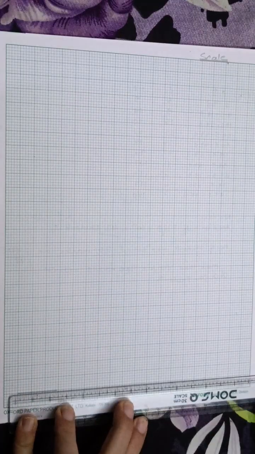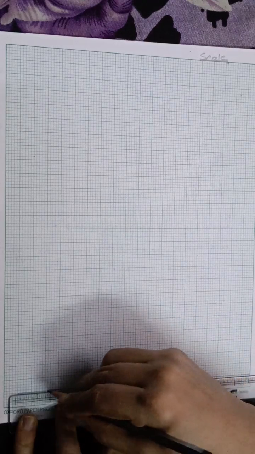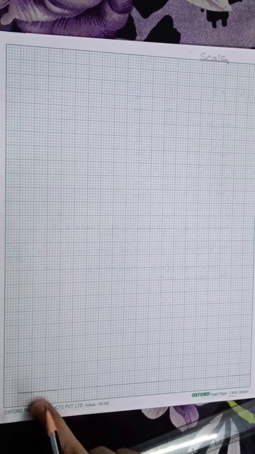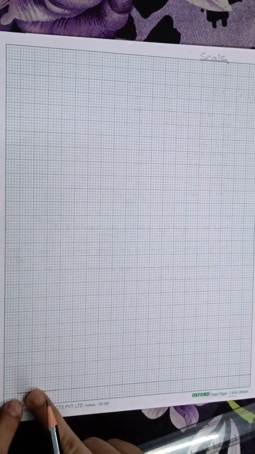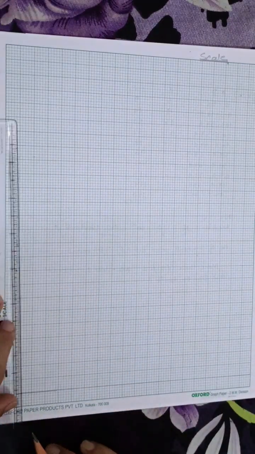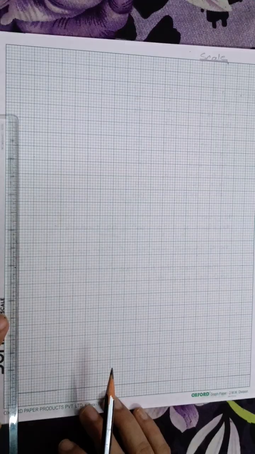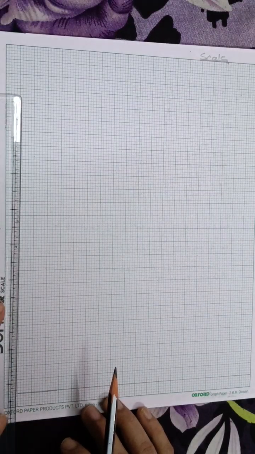Suppose I start from here. We can draw it from the initial point as well, or I can start from here. Why am I starting from here? Because we have taken smaller values, otherwise it needs to fit into the x-axis.